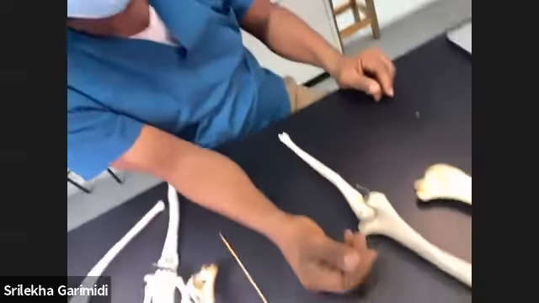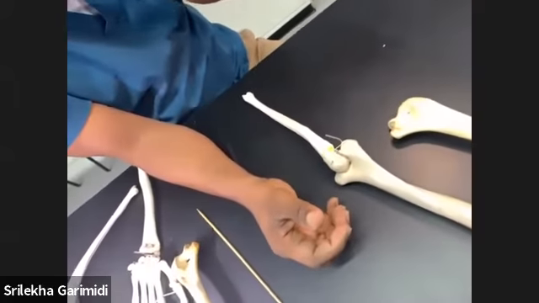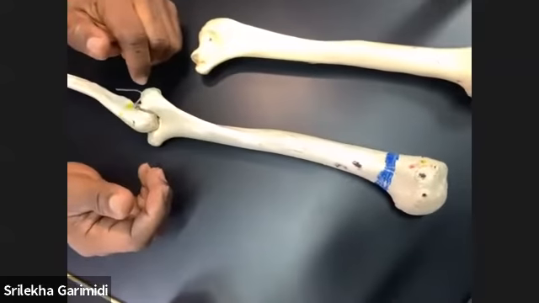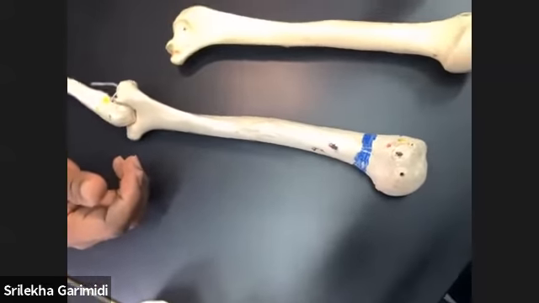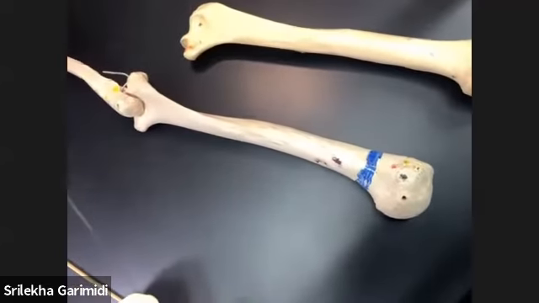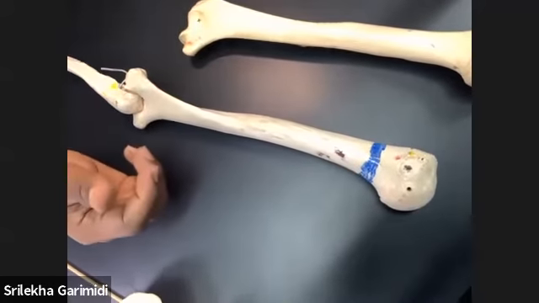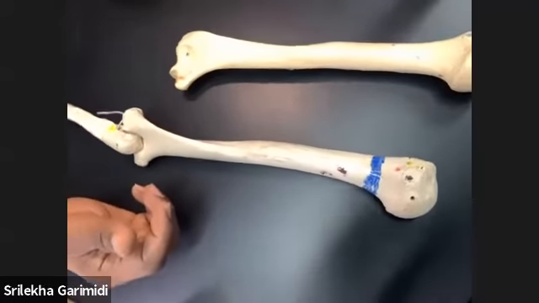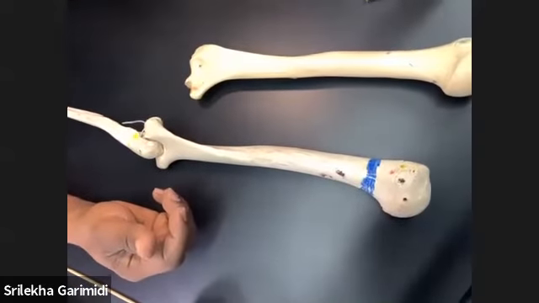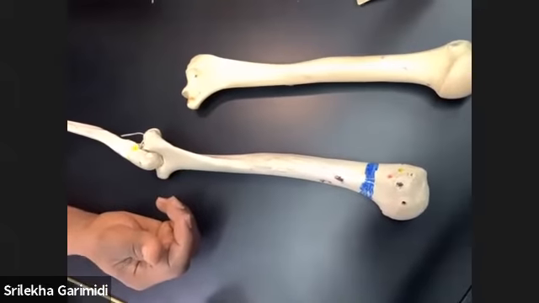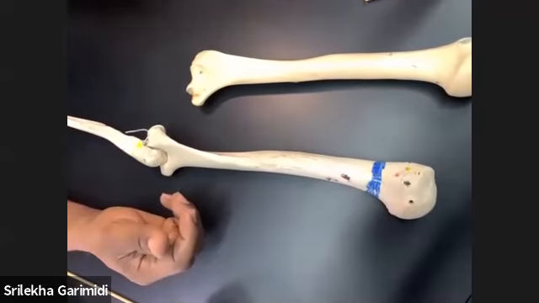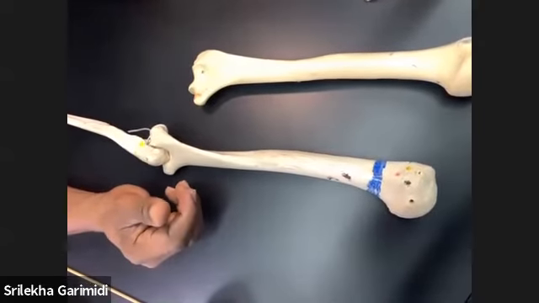So you getting tired? So the radial nerve innervates the muscles in the extensor compartment of the arm and forearm. All those muscles that we mentioned just now are innervated by the radial nerve. The triceps is innervated by the radial nerve as well.